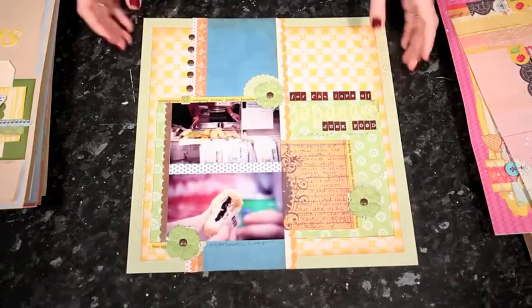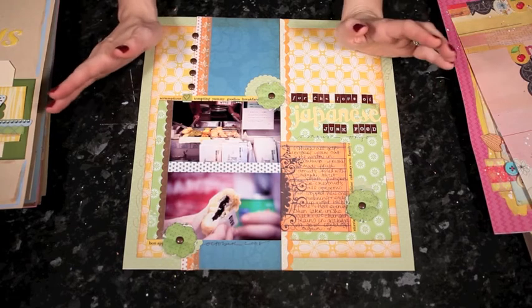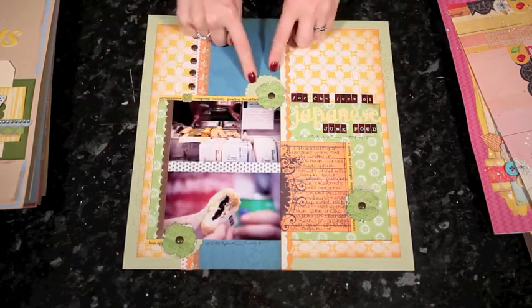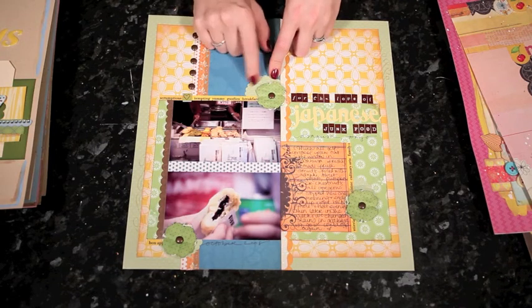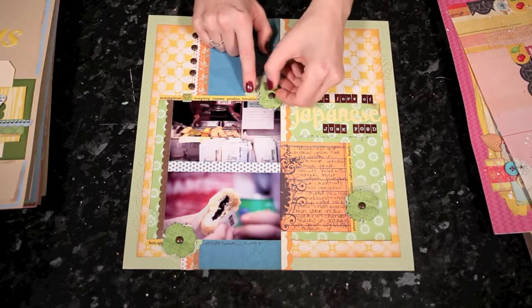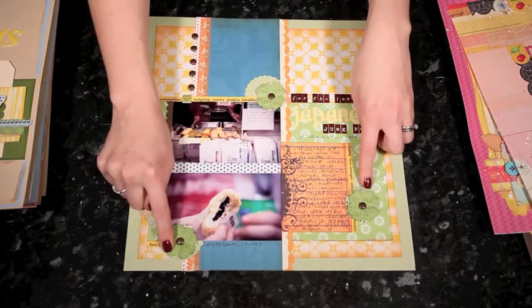Or you can do something very, very simple with three embellishments, and that's create exactly the same embellishment 3 times. So this layer of embellishments, it's a scallop circle cut, punched from embossed cardstock, and then 3 layers of flowers and a brad on top. So I just made 3 matching.